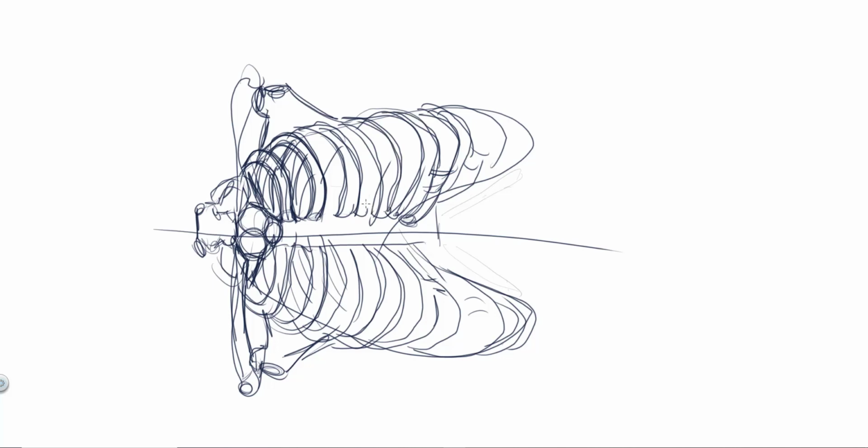This is for showing you how you can draw the human ribs. It is like this, it is here.